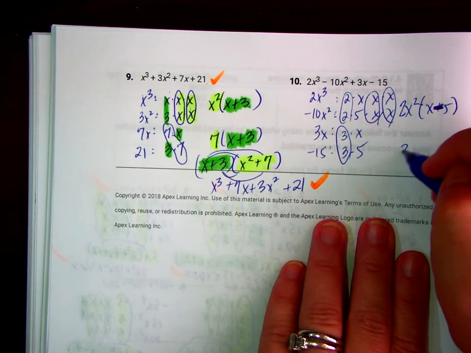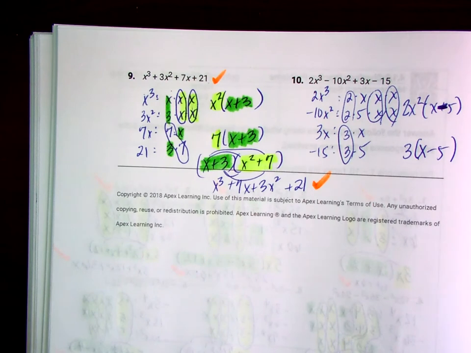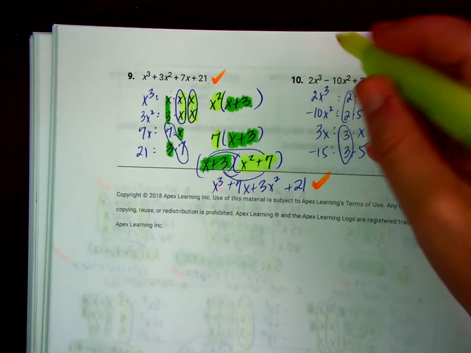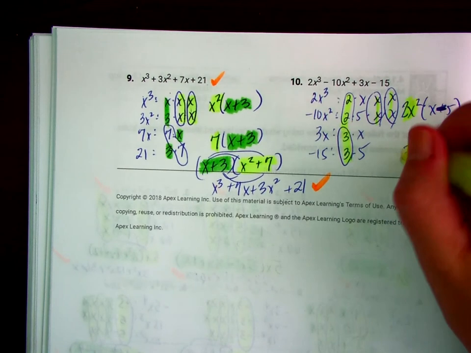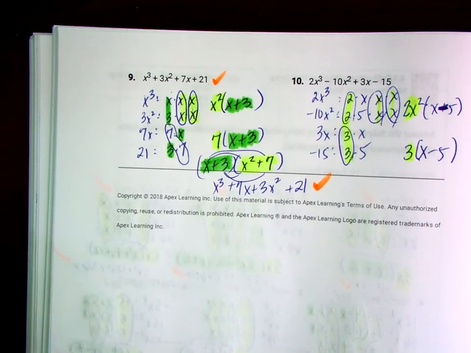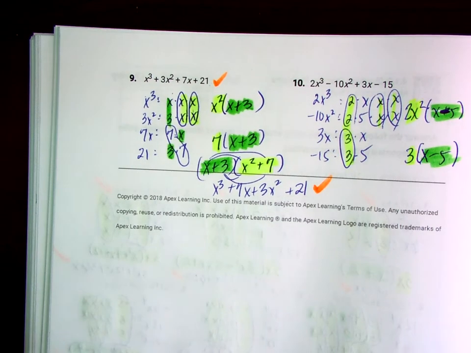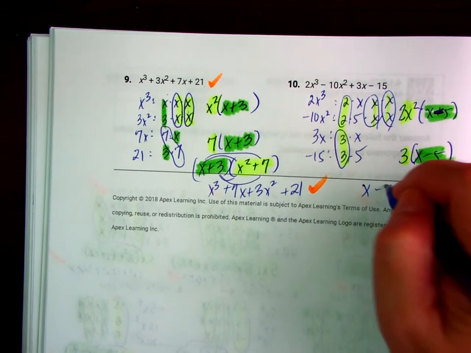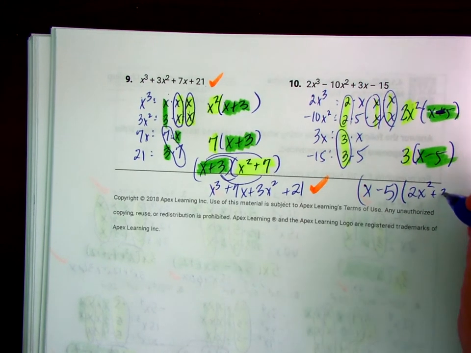Here in common is just a 3, leaving me an x minus 5 in this one as well. So notice the 2 and the x were in common. The 3 was in common. The x minus 5 at the back in both. So x minus 5 times 2x squared plus 3.